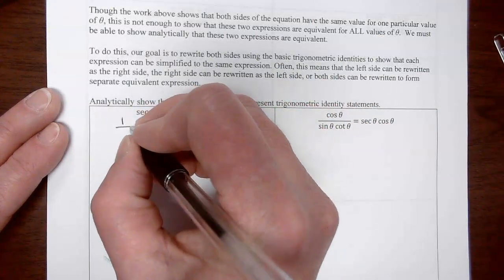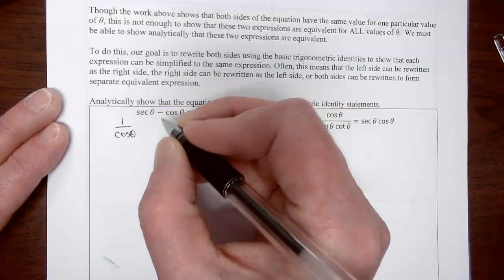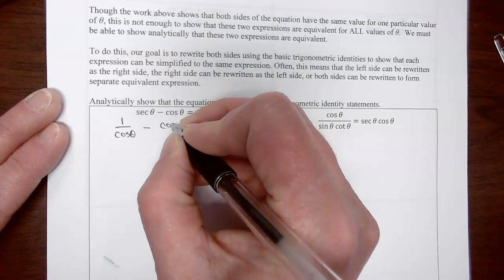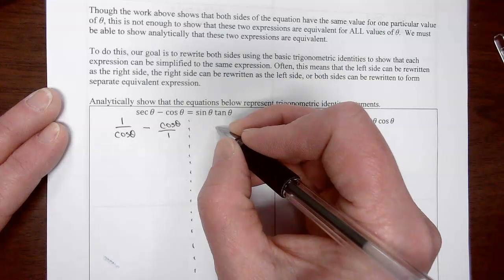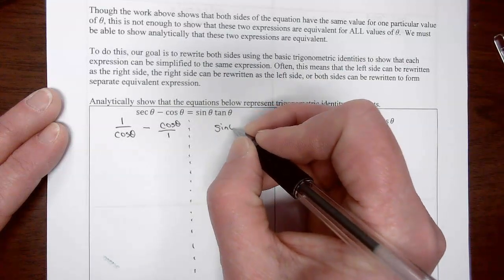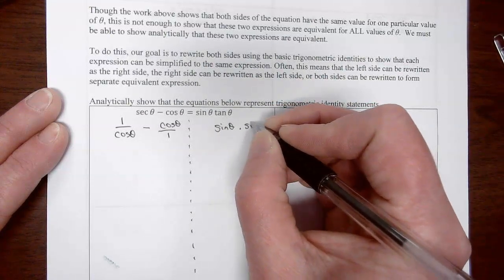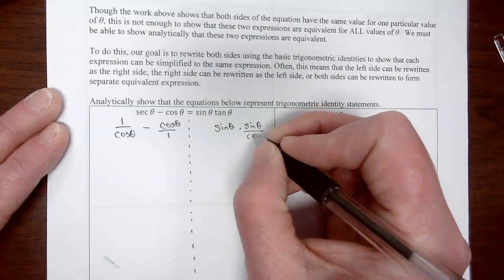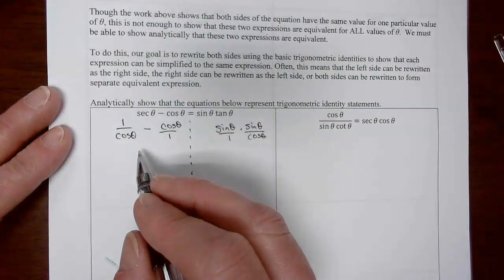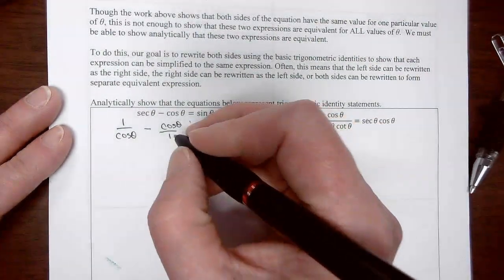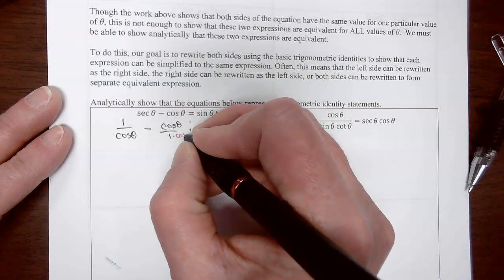So secant is 1 over cosine and minus cosine. I'll put that over 1. And I'm trying to make that equal sine theta times sine over cosine. Well, I'll make that over 1. Okay, let's start on this side. I'm going to make this have the same denominator.